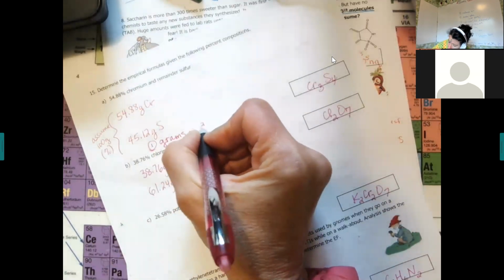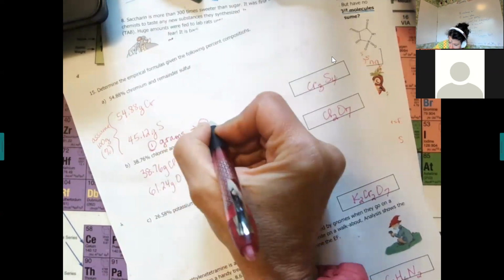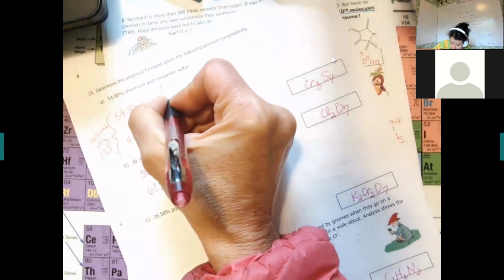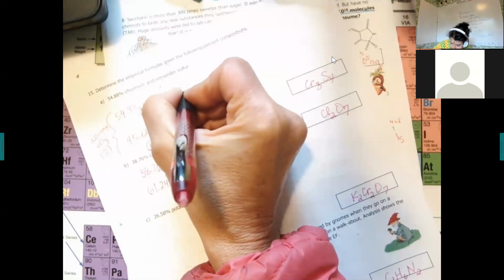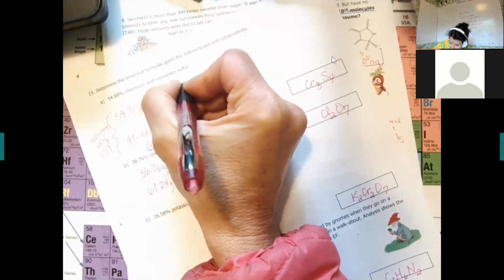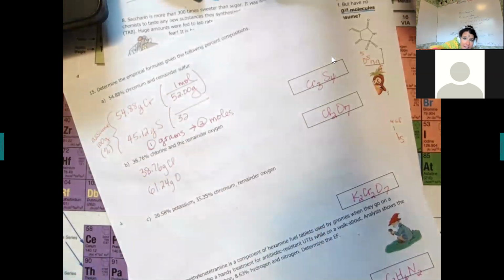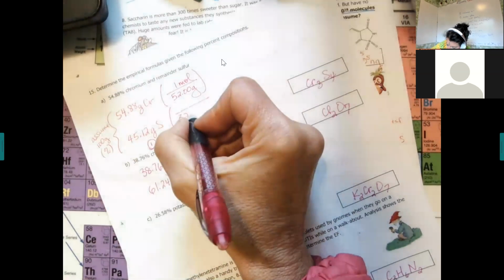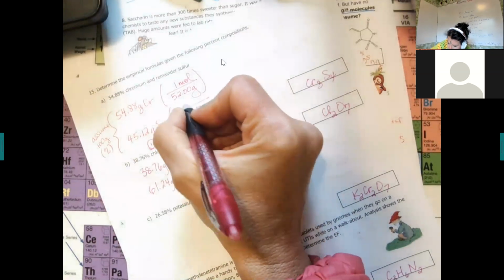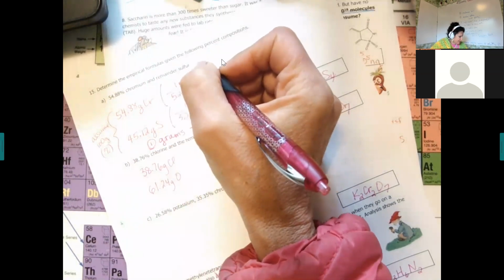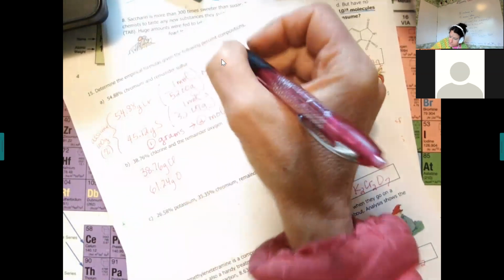Your second step, and you don't need to write these out, this is just a reminder, is to change it to moles. And so you do need to show this step using the periodic table. And I do recommend that, again, you keep your answer with 4 sig figs.